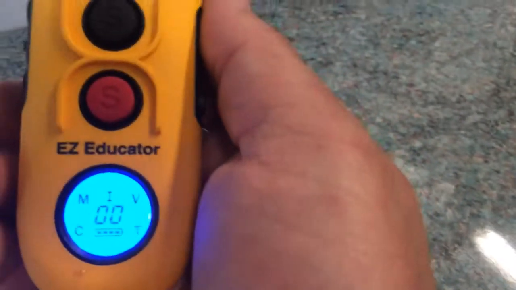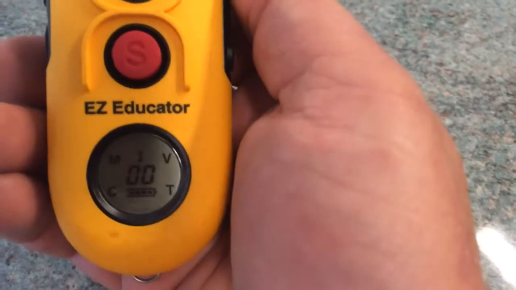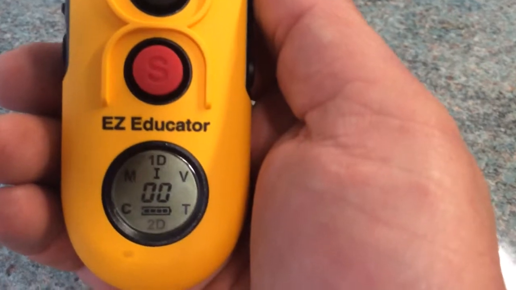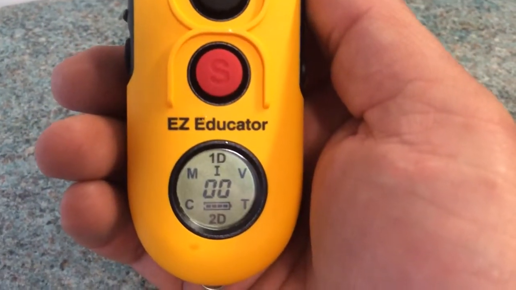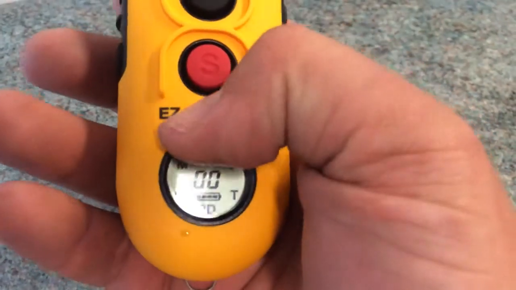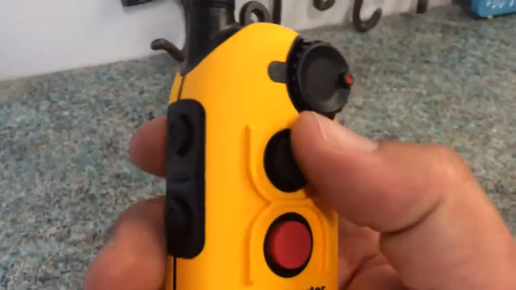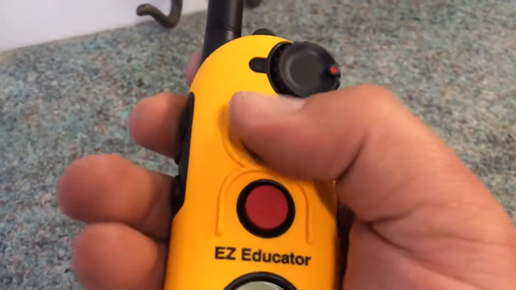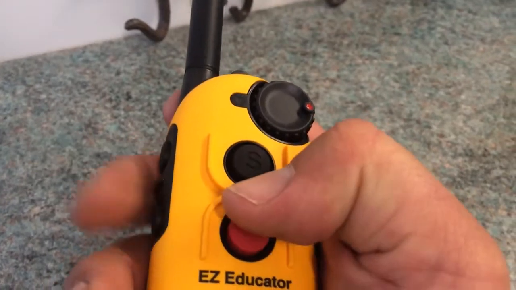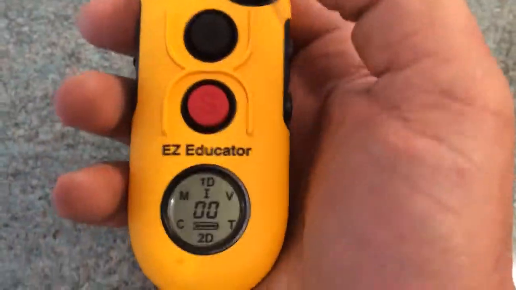Okay, Tracy, I've got an Easy Educator here programmed to a 2-dog model, which is why you can see the 1D and the 2D flashing in the window there that you were talking about. That just basically means that it's programmed for 1 dog and 2 dog. The top 2 buttons refer to dog 1 and the bottom 2 buttons refer to dog 2, okay?